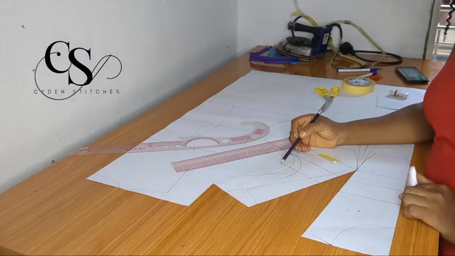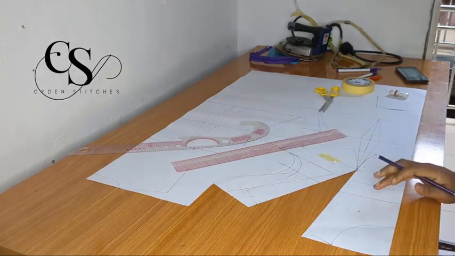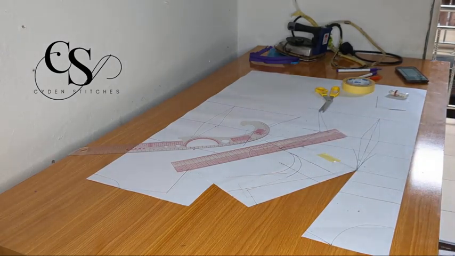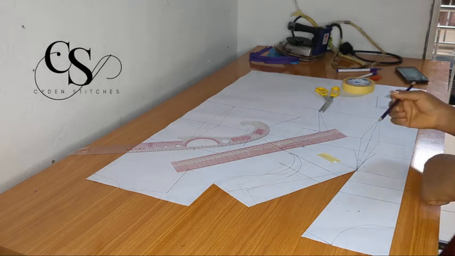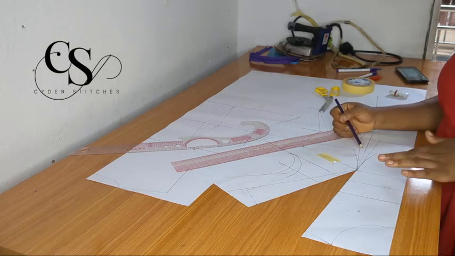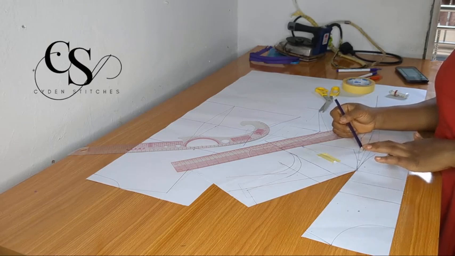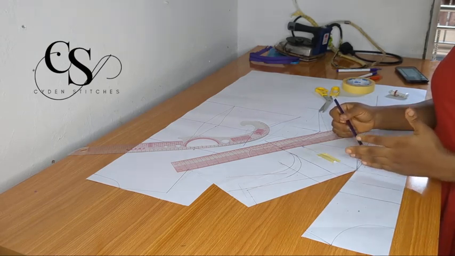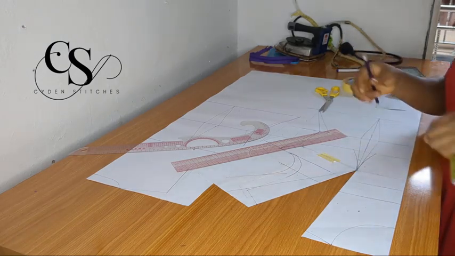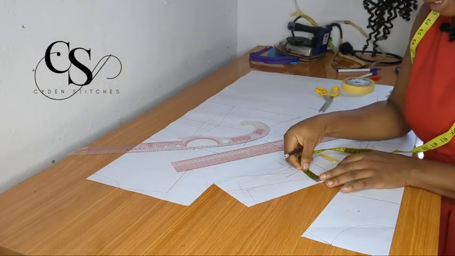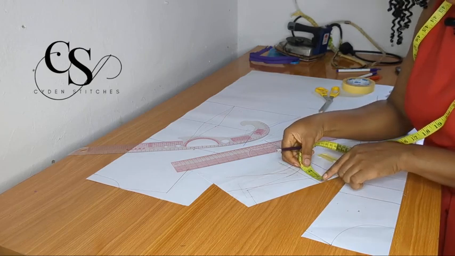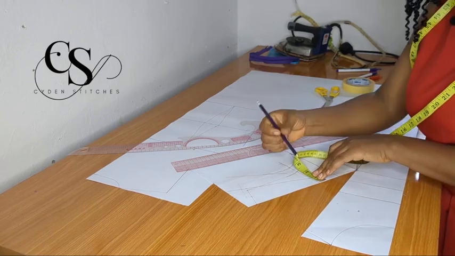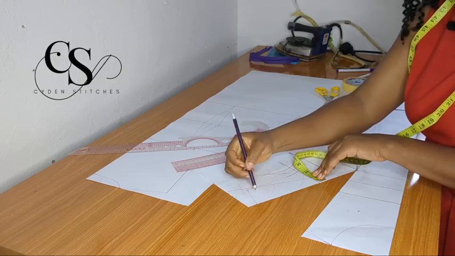I have marked my overbust line. This is my overbust line. For the overbust line, I measure what I have from my nipple point to my underbust line, and I took it upwards from the nipple point. So for the overbust tightening, I'll measure what I have from here on this point of the overbust line, because this place is going to be out.